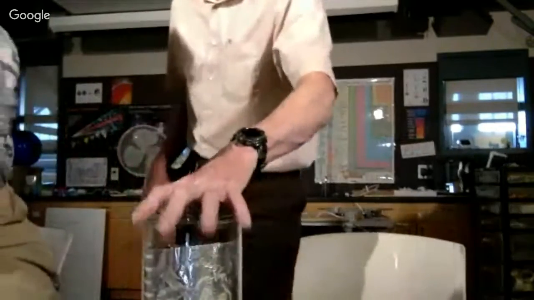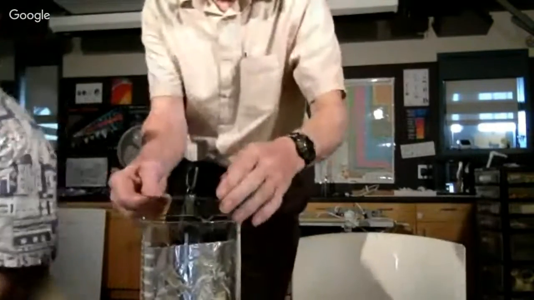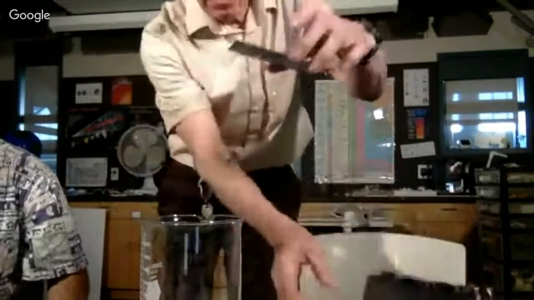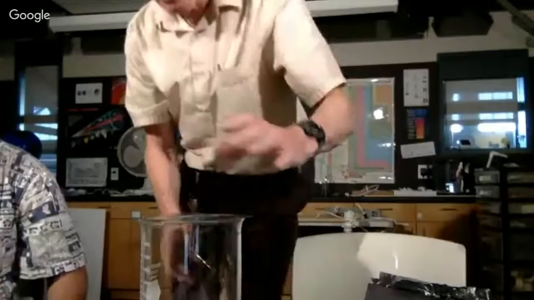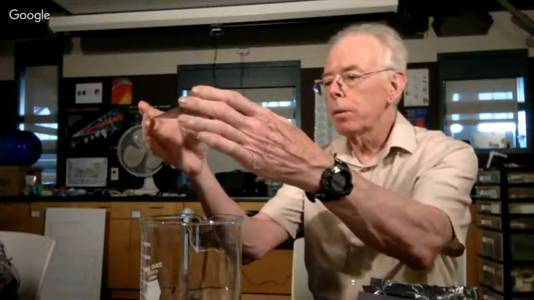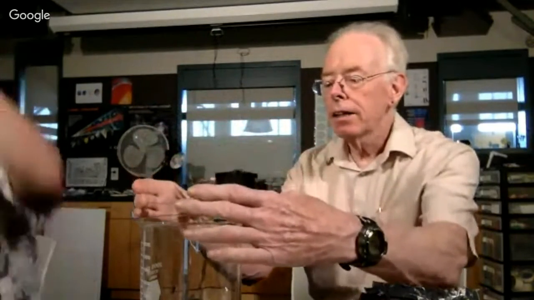Photoelectric effect. And what I have for the photoelectric effect is a zinc coated steel plate that's called galvanized here. And I have a beaker.